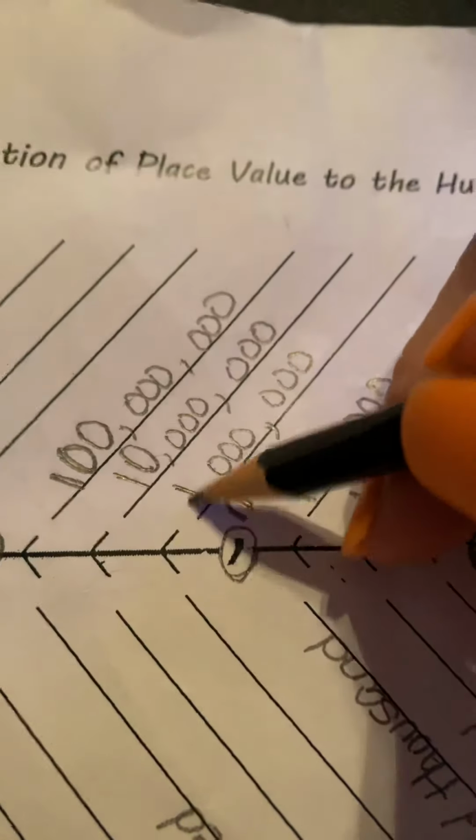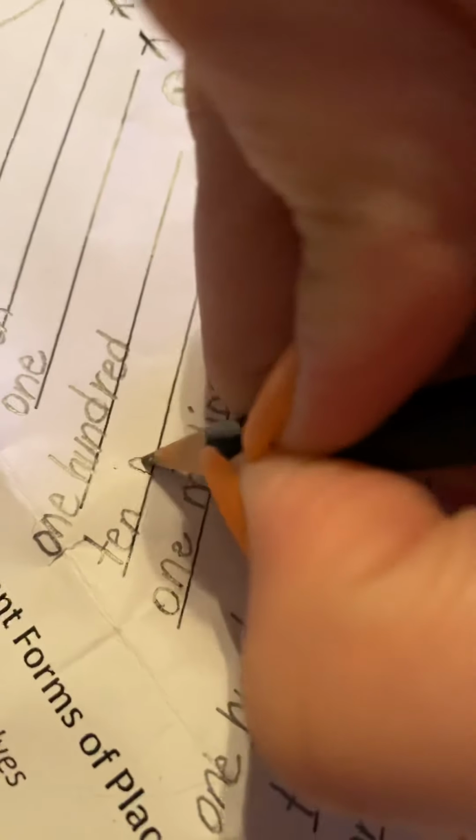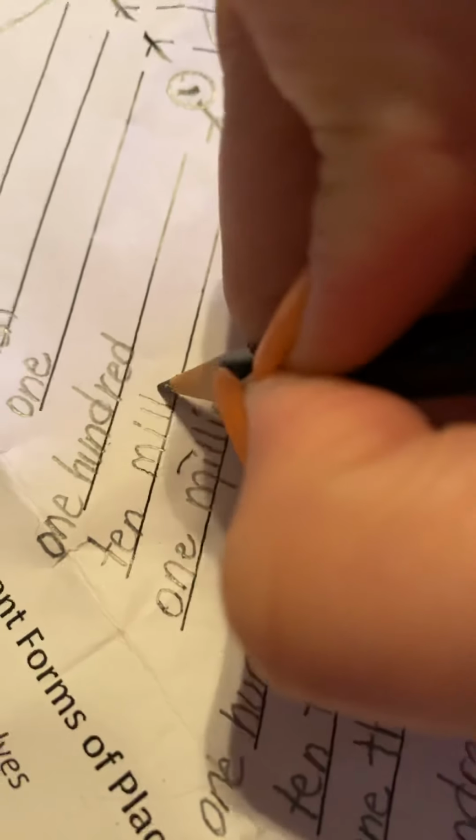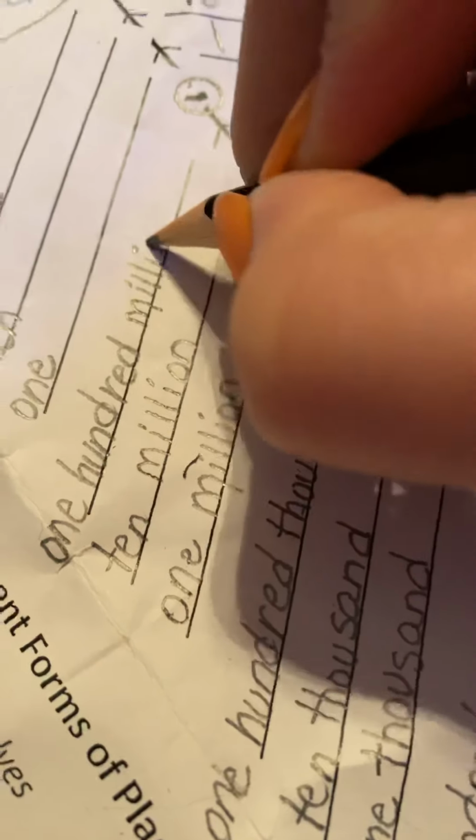So we have 1 million, 10 million, 100 million. So now we're going to come over here and write the words. Million. M-I-L-L, Y-O-N. Million. M-I-L-L, I-O-N.